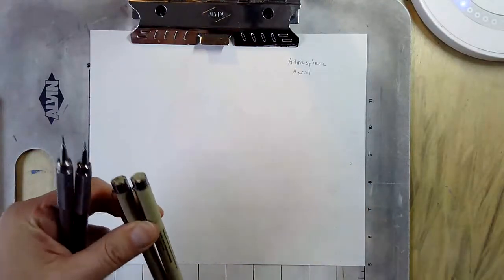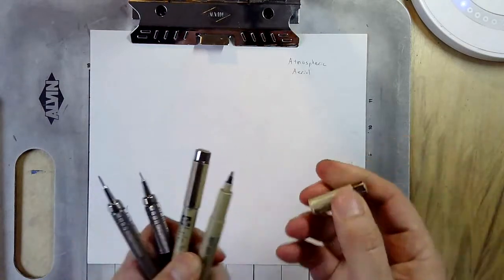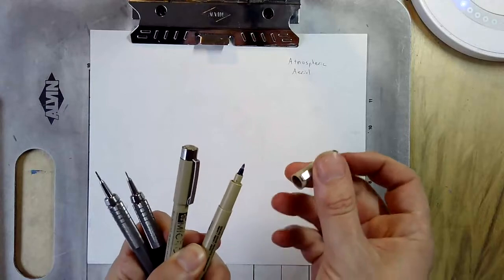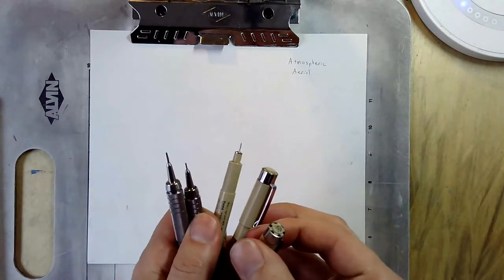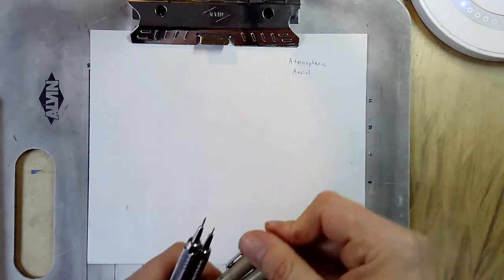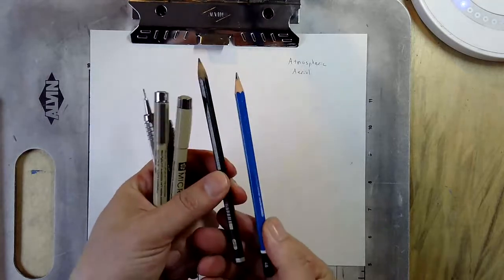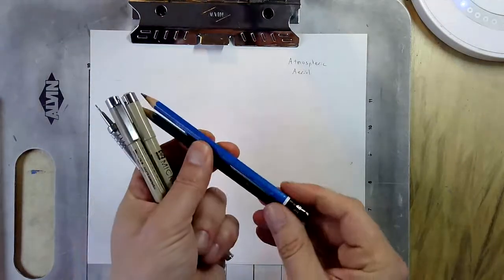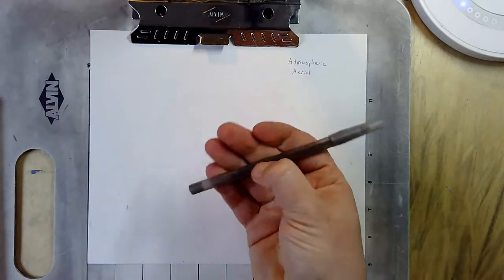I have two Micron pens, one with this nice big plastic tip, and this is a .005 tipped pen. I've got another HB and 4B here, and these are not mechanical pencils, but just regular graphite pencils encased in wood. And then I have a ballpoint pen.